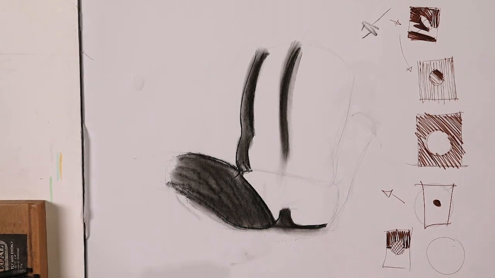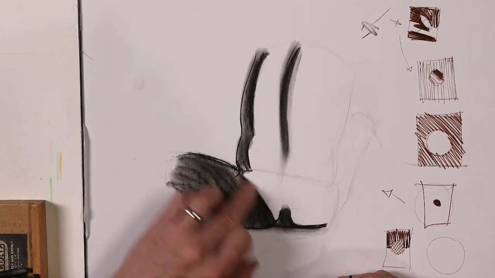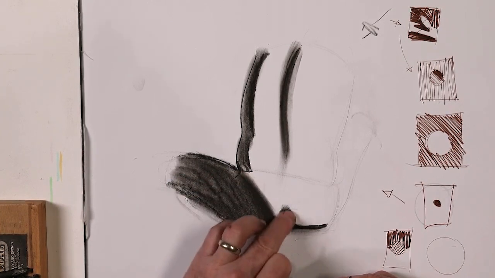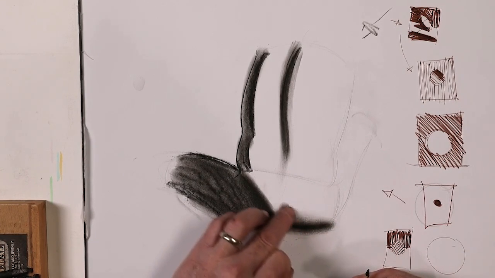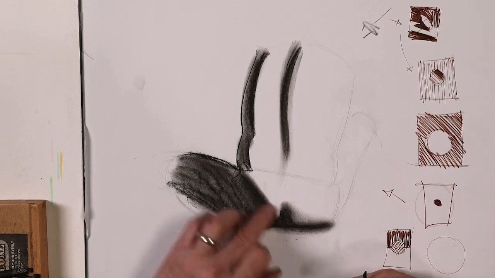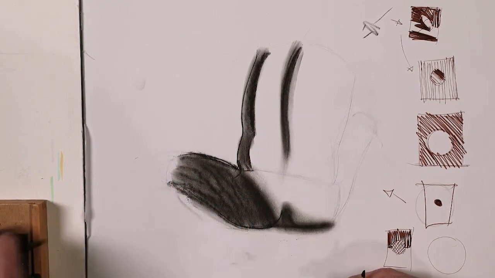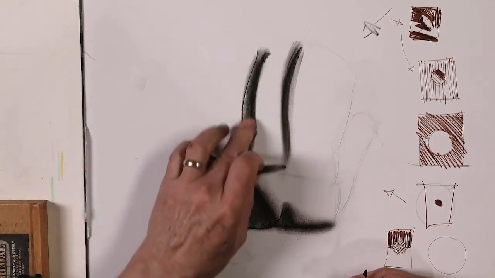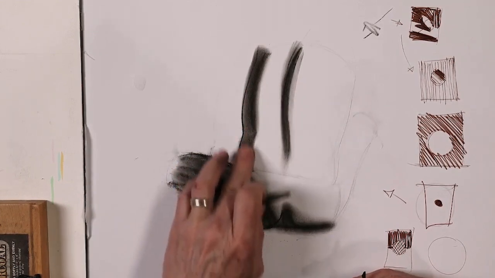If I have slightly more control of my materials, I might create a soft edge between, and it might be very soft and quick, or it might have a little bit of a fuller gradation to it.